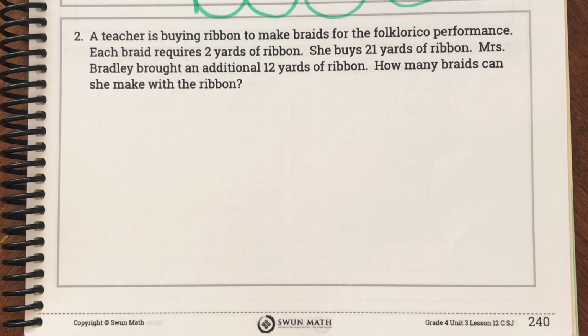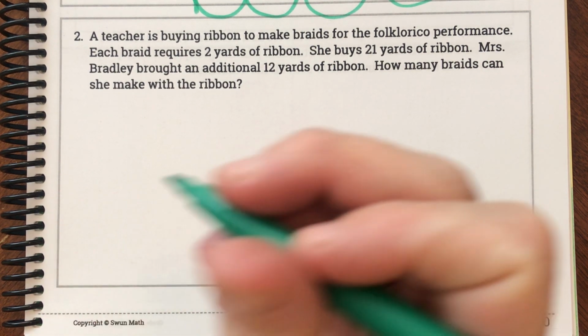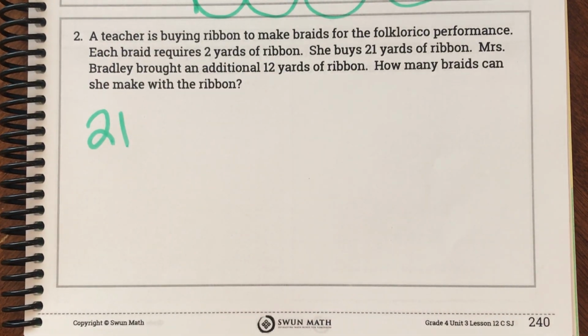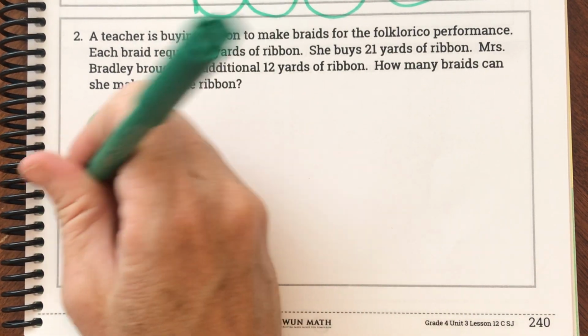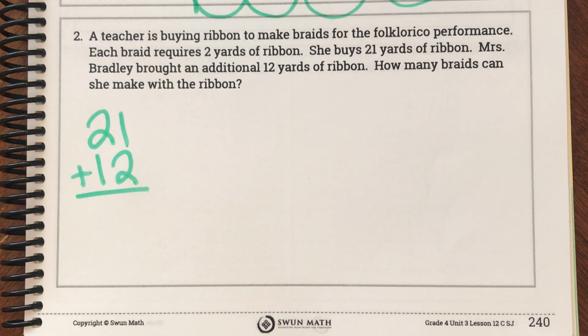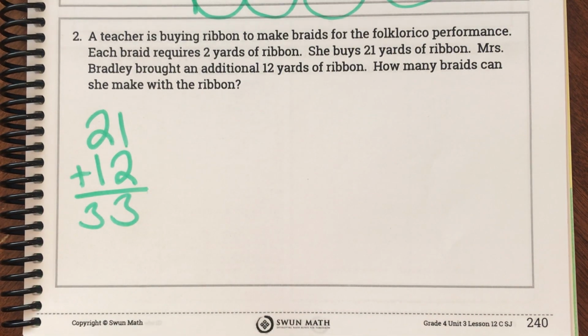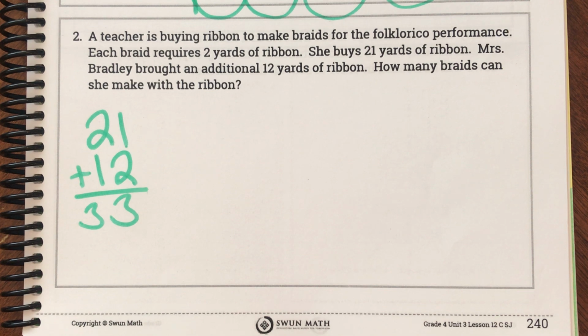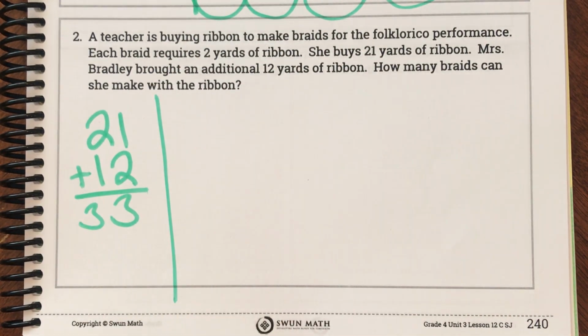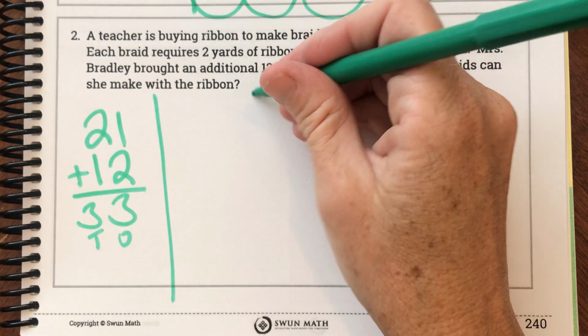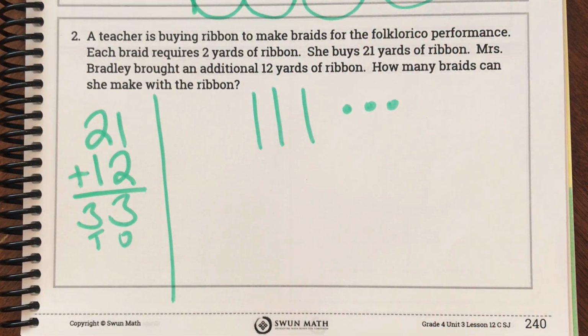Okay, so step 1 is we are going to identify the number to be distributed. So what's going to be distributed is our ribbon. So she had bought 21 yards, and then she went and bought an additional 12. So she has 33 yards of ribbon to distribute. So that's step 1.